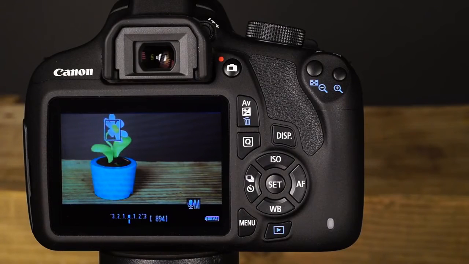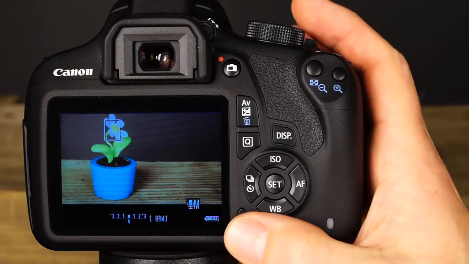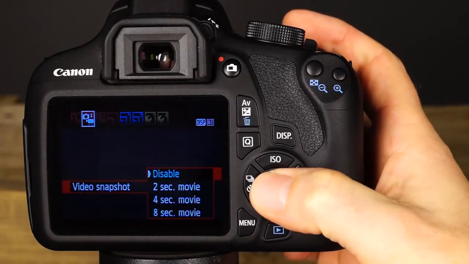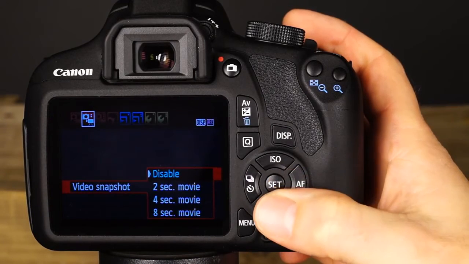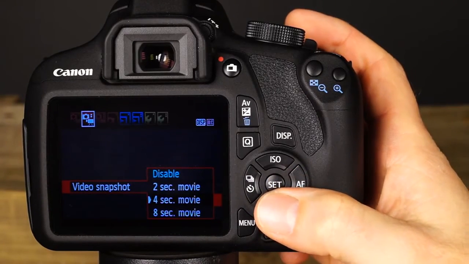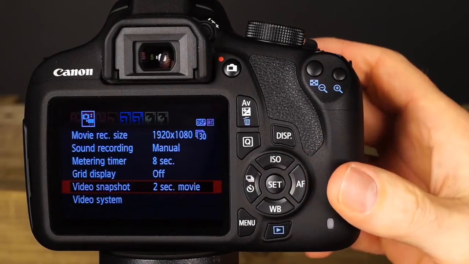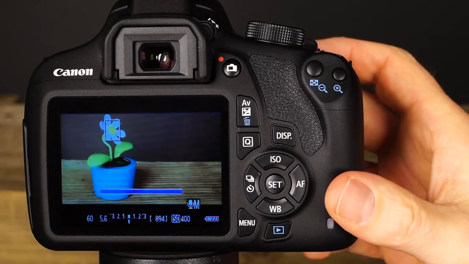Let's take a look at the Video Snapshot feature on the T5. First, we'll need to make sure that the feature is enabled using the camera's menu system. We'll navigate to the second movie shooting menu and select Video Snapshot. Here, we'll use 2, 4, or 8-second clips. Now, we'll press the shutter button halfway to exit the menu system.